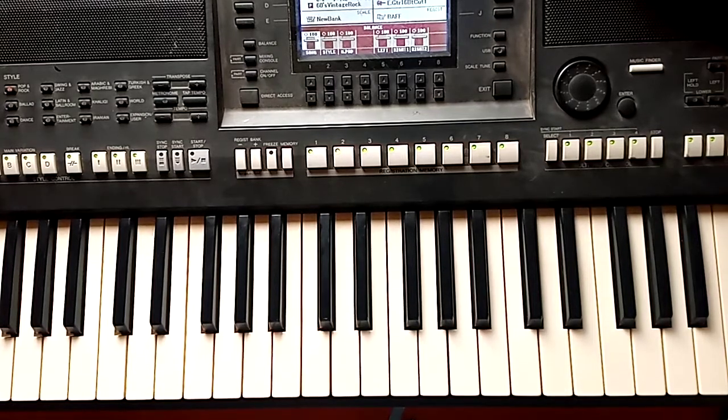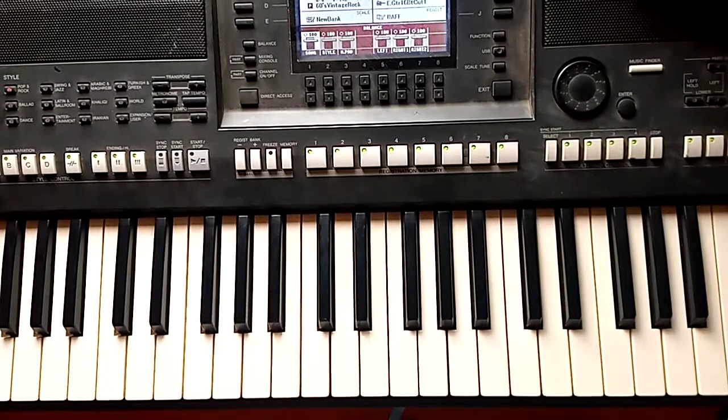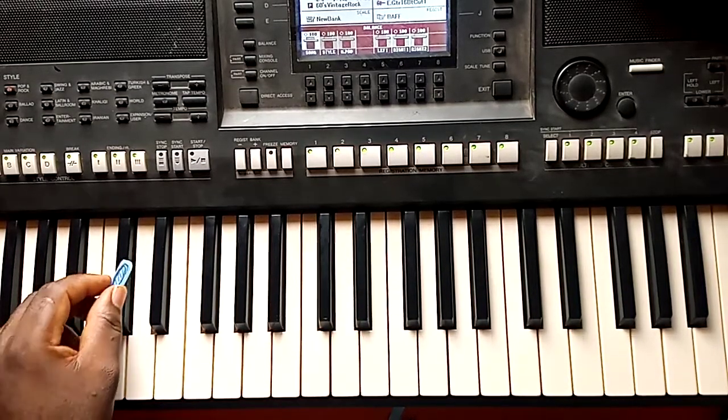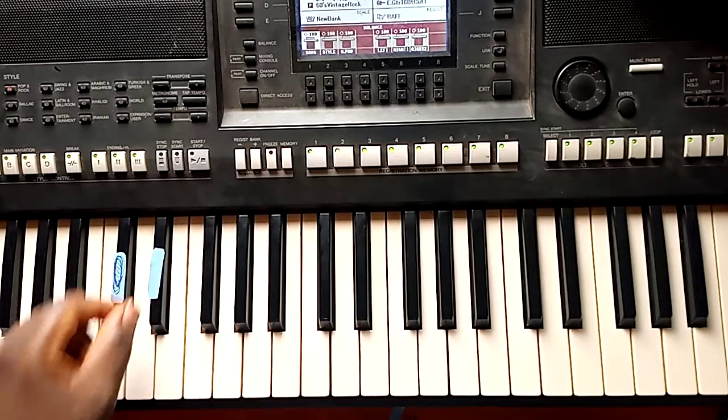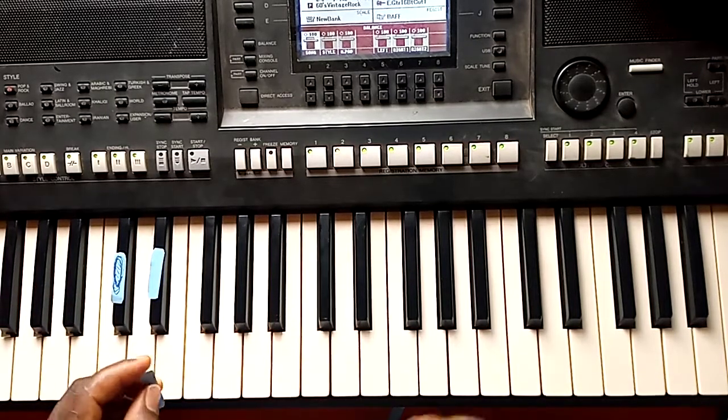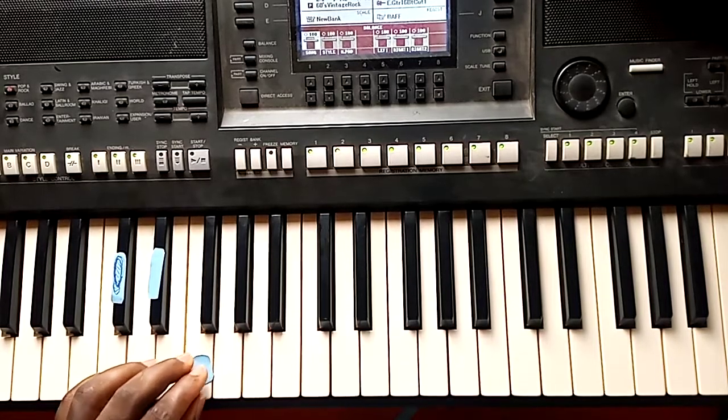Now let us talk about C sharp. When you are talking about C sharp, the root is starting here. So for C sharp, we have this arrangement.